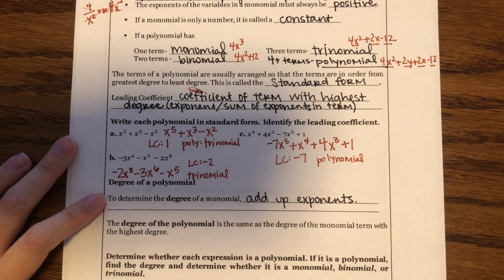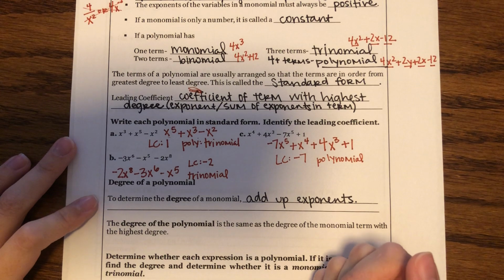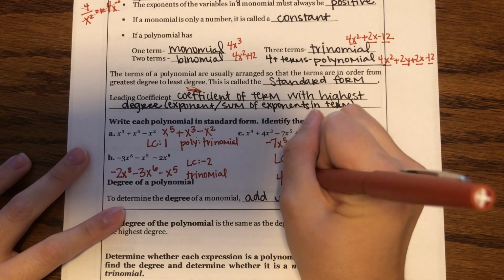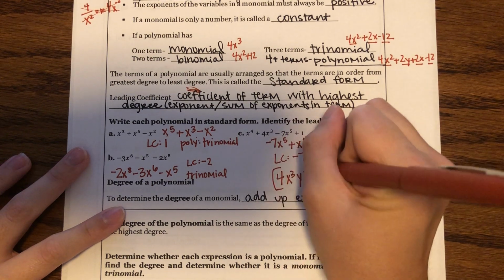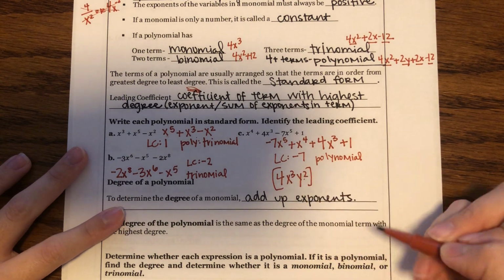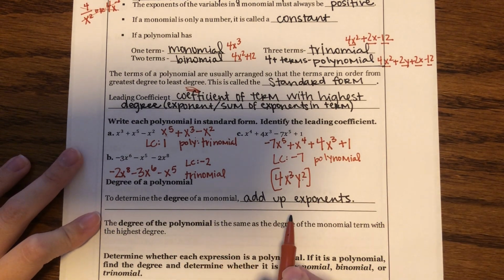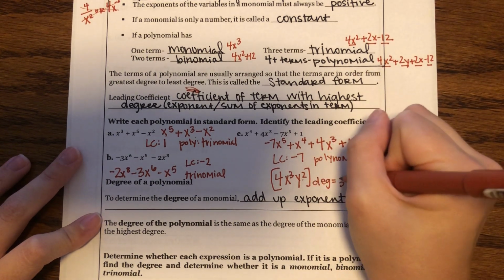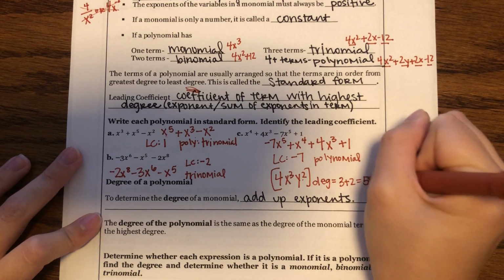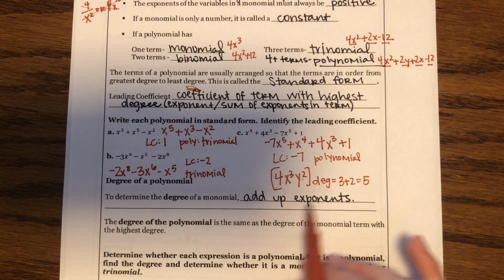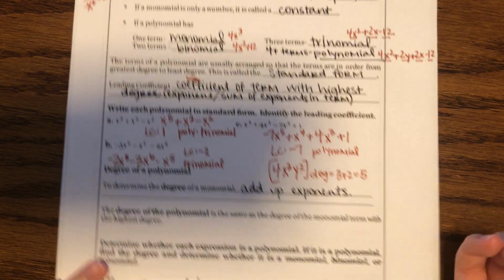So all of these only had one exponent. However, we could have an example of something that's maybe 4x cubed y squared. Okay, that's a monomial, and its degree is going to be the sum of the exponents. So to determine the degree of a monomial, you're going to add up the exponents. So this would have a degree of 3 plus 2, or 5. Okay. And then if we're looking at a whole polynomial with multiple variables in a term, you're just going to pick the highest one still.